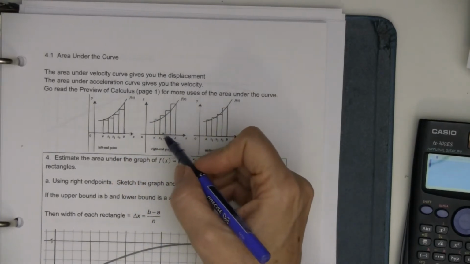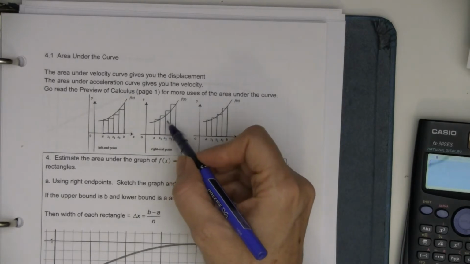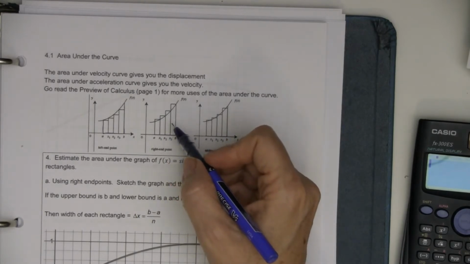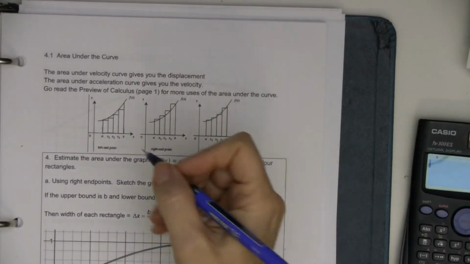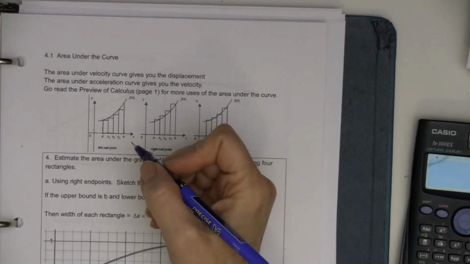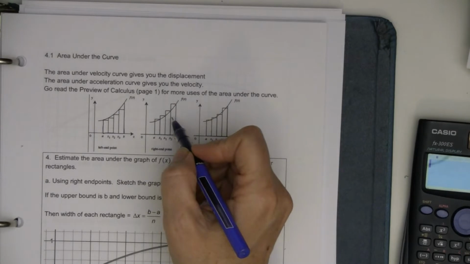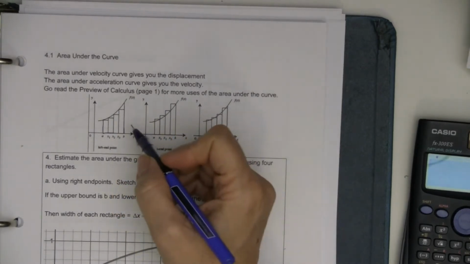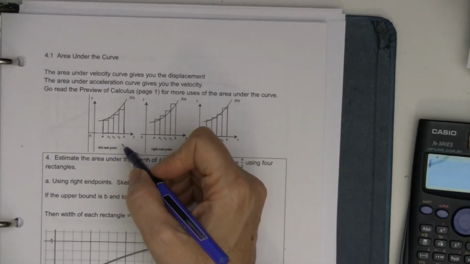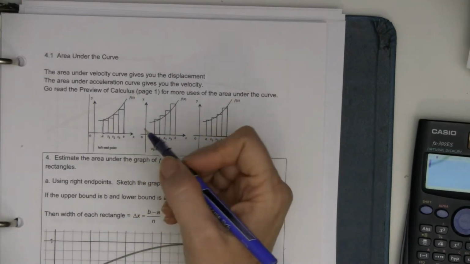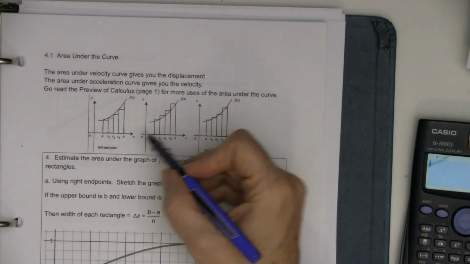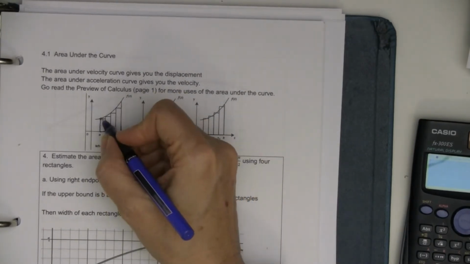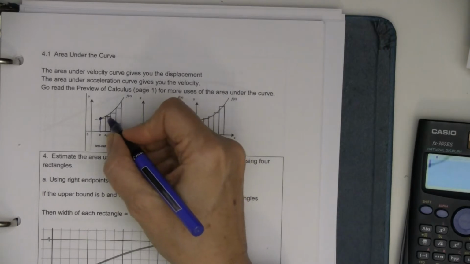You can see here that if I use these 4 rectangles, the rectangles are a little bigger than the area under the curve. It depends on how your curve is, and if my curve changed. It's not that the left would always underestimate and the right would always overestimate, but it happened here that it did. And so this is using the left endpoint for the height of the rectangle.